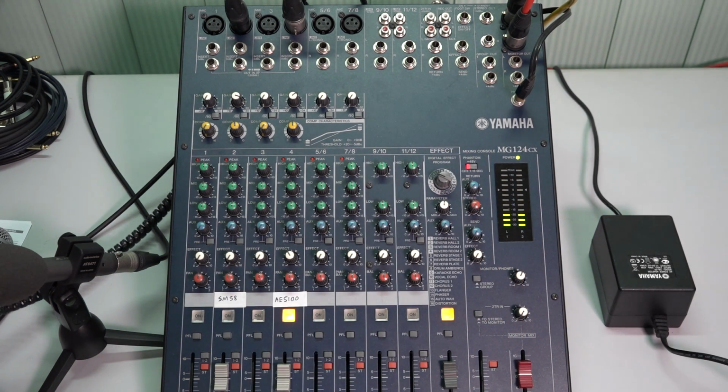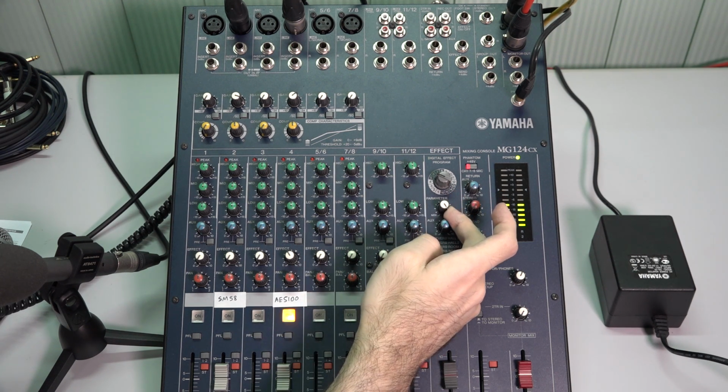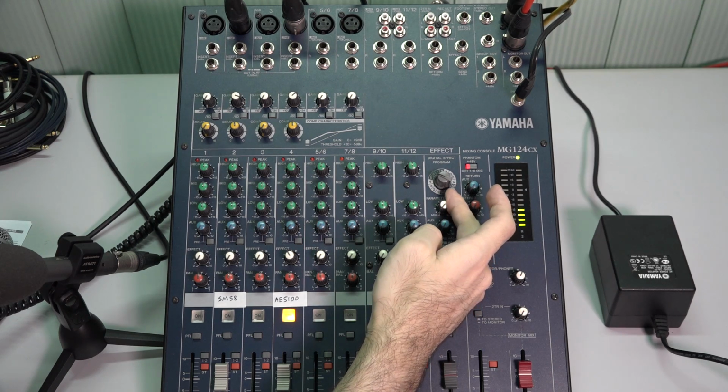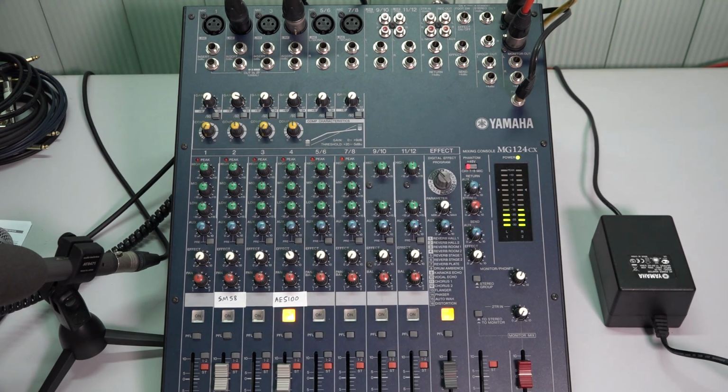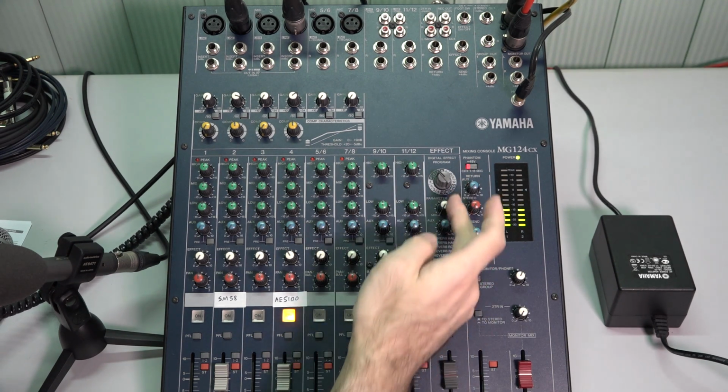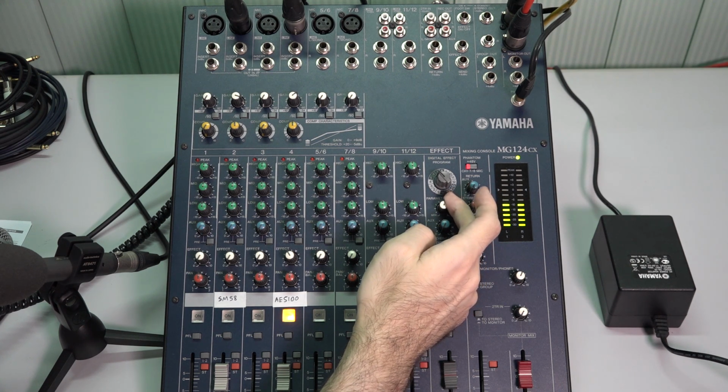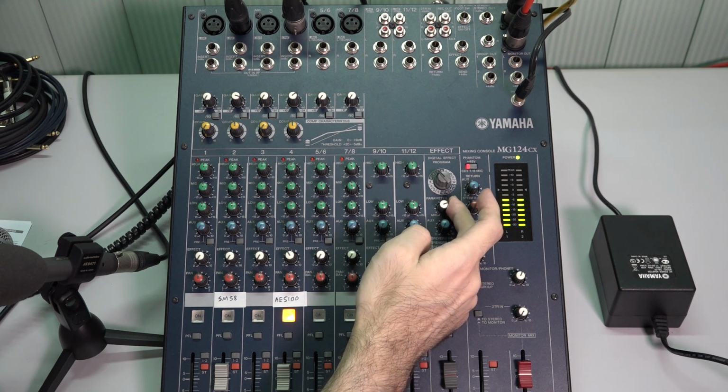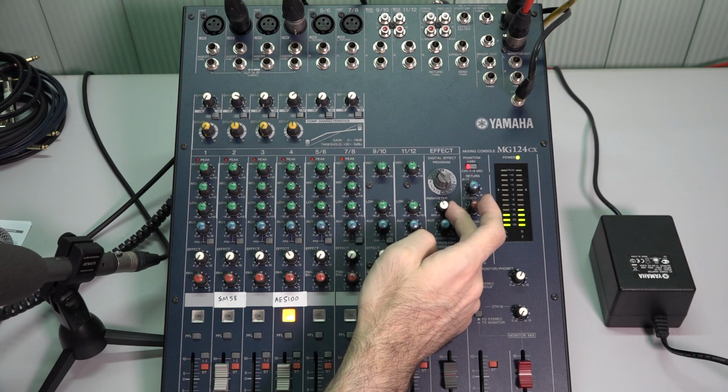Preset 5 is stage. This is supposed to simulate a large stage. Parameter is reverb time once again. Preset 6 is a different type of stage. Parameter once again, check 1, 2, 3, 4, is reverb time.